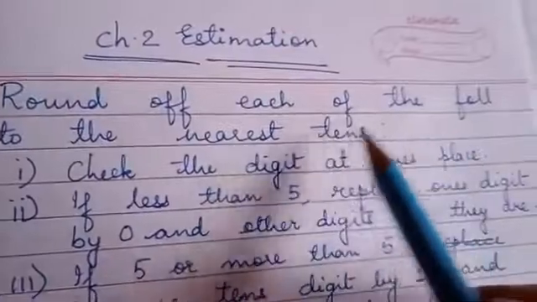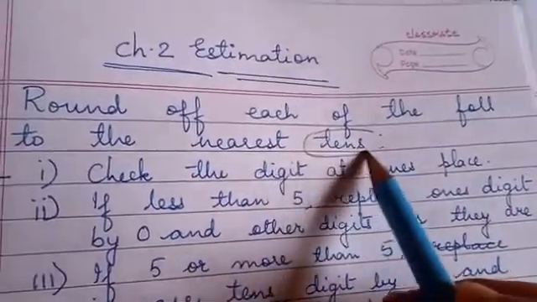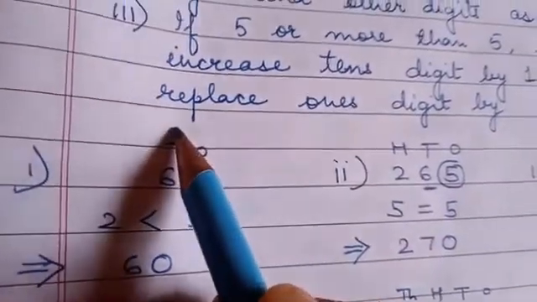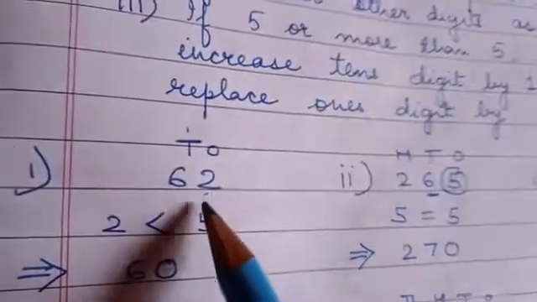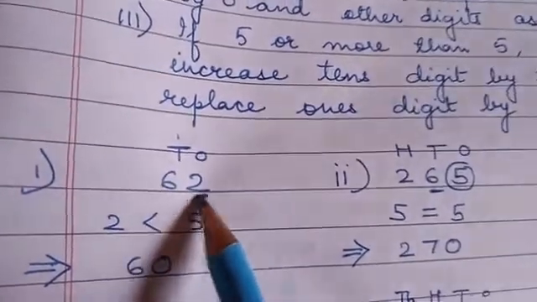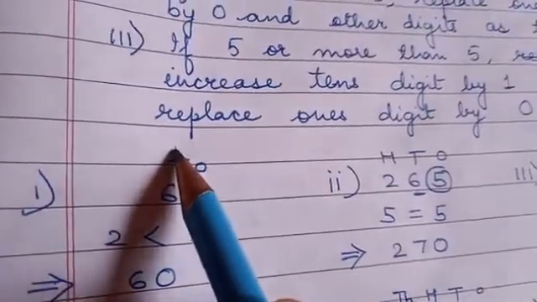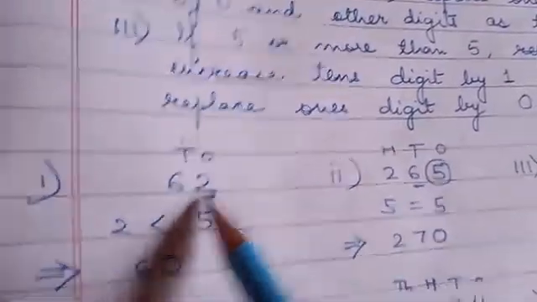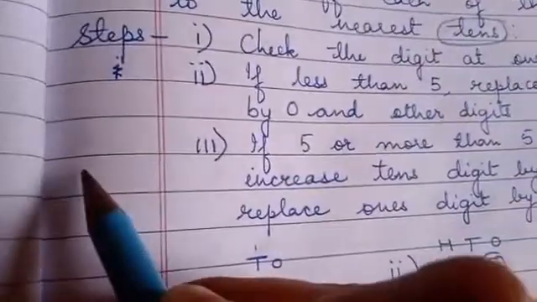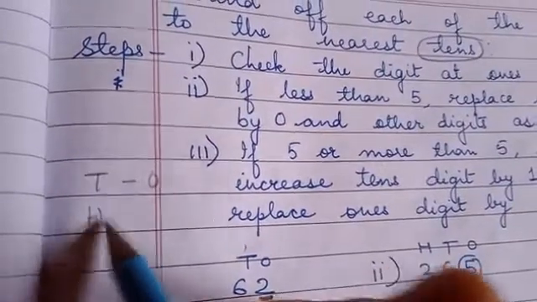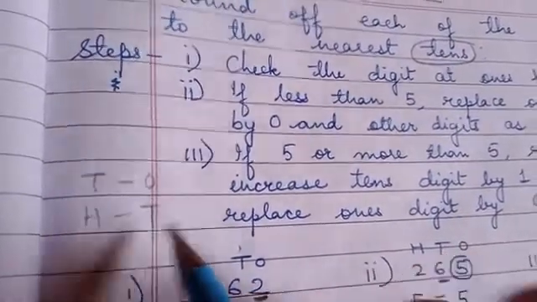When my question is to round off to the nearest tens, what I should do is, since I have been told to round off to the nearest tens, I should check the ones digit. When it is round off to the nearest tens, I should check the ones digit. Round off to the nearest hundreds, I should check the tens digit.